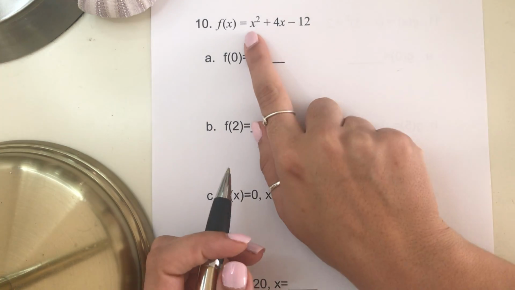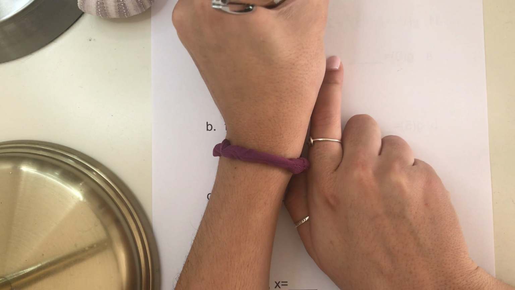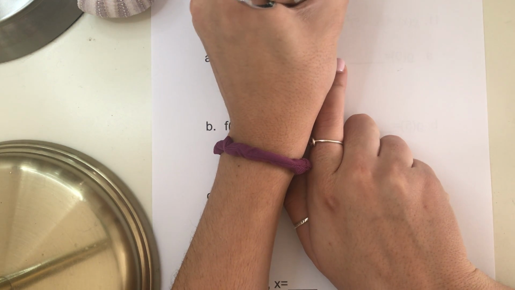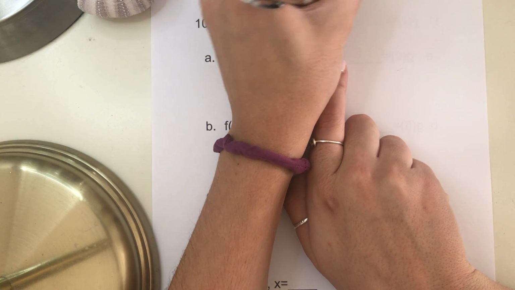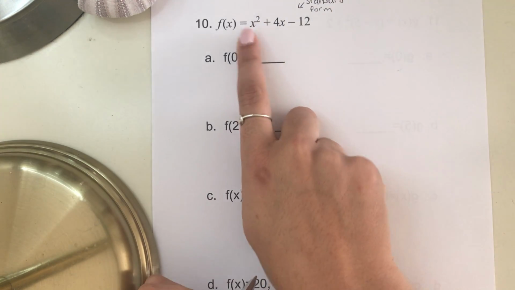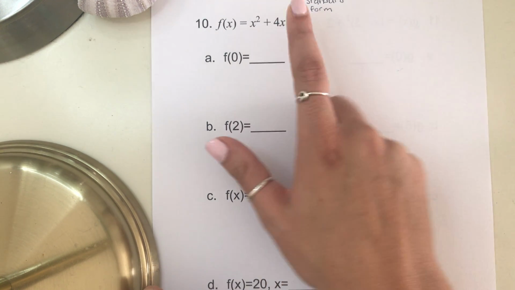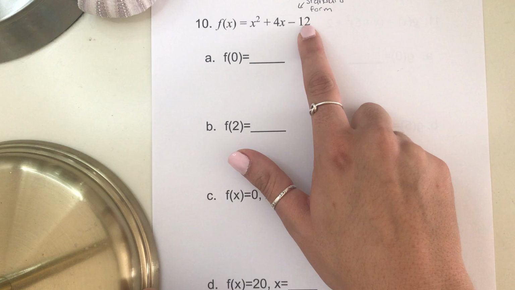So the first thing you want to do is recognize that this function is in standard form, so I'm going to write that up here, standard form. Now, standard form looks like x squared plus something x plus a constant number.